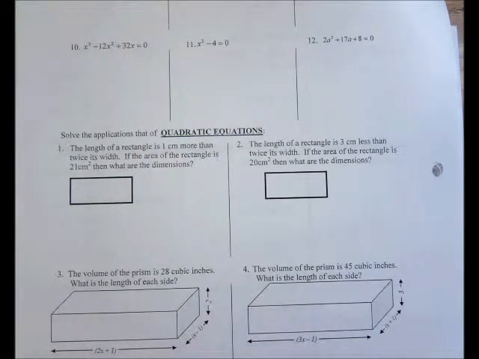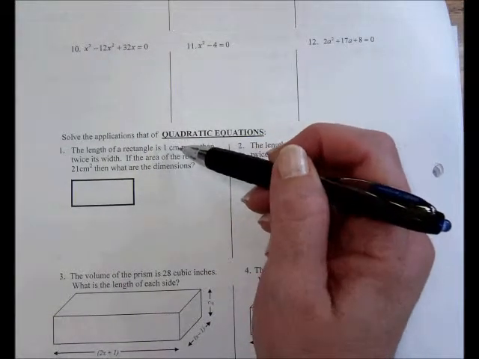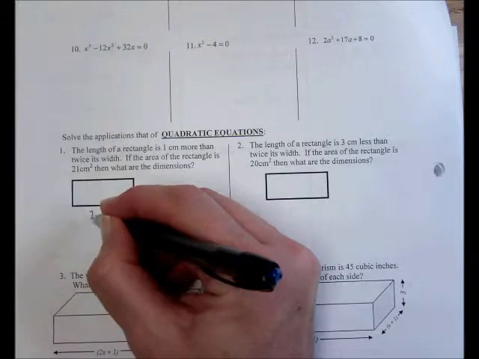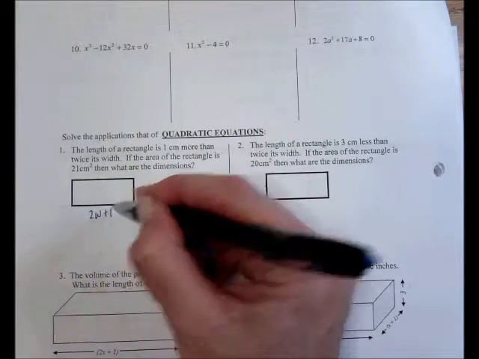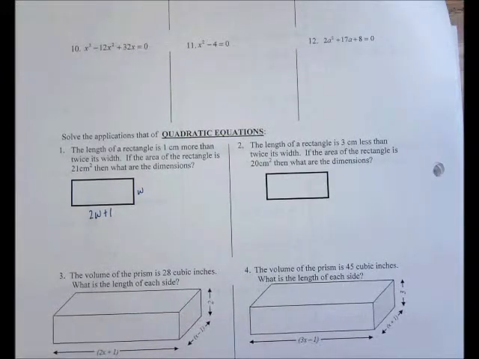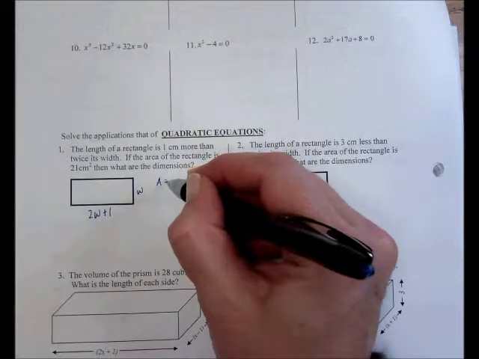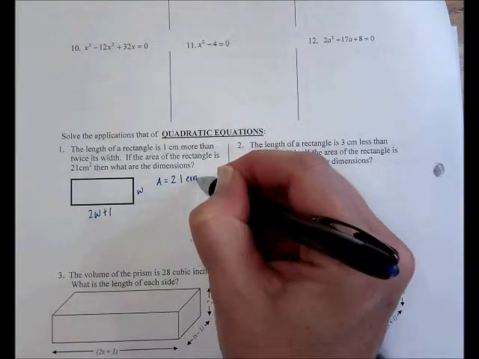Okay, so now that we've talked a lot about quadratic equations, now we need to know when we can use these to solve problems. So I'm on page 16 in your packet, and we have problems such as these that you might see. It says the length of a rectangle is 1 more than twice the width. So 2 times w plus 1 is equal to the length, and then w is going to be my width. And it tells me the area of the rectangle is 21 centimeters squared.